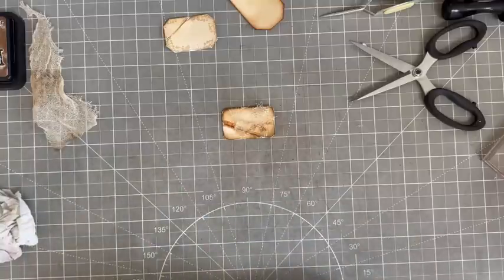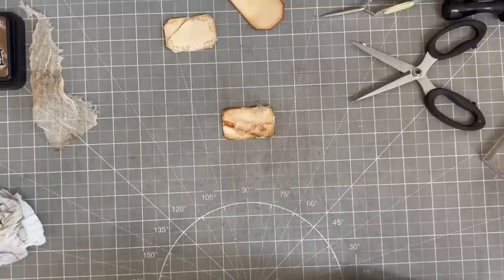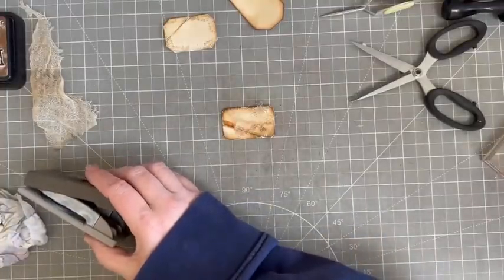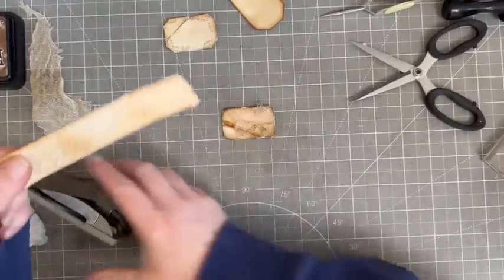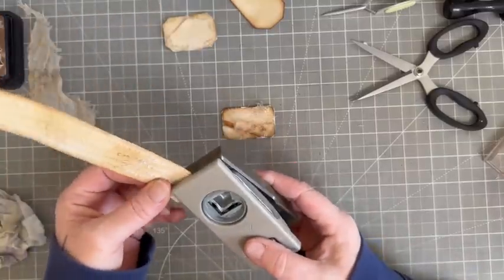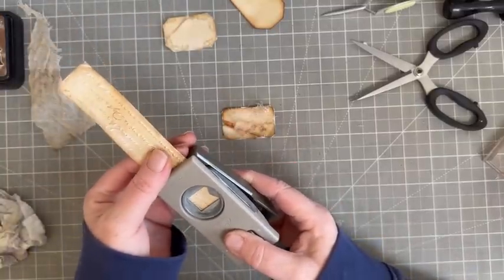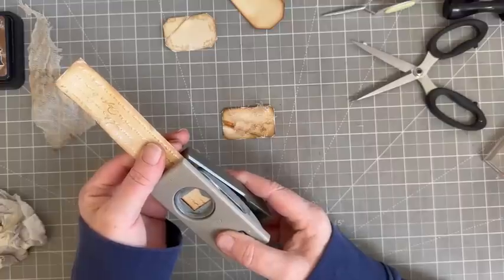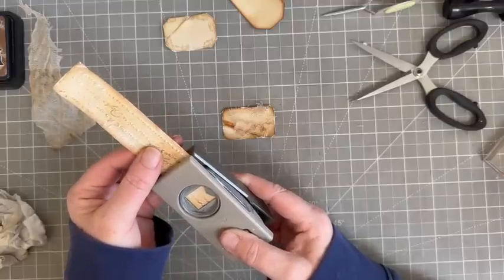And then I'm going to take my little banner punch and the piece of embossed ephemera, or distressed. We distressed it yesterday, didn't we?